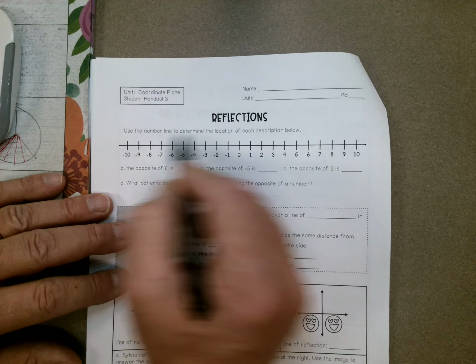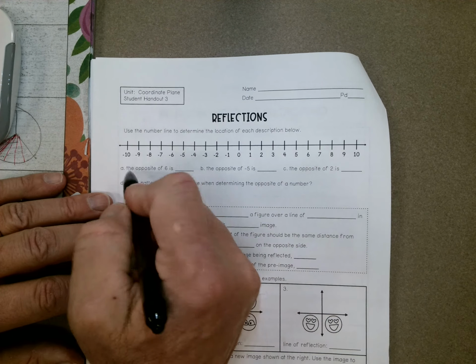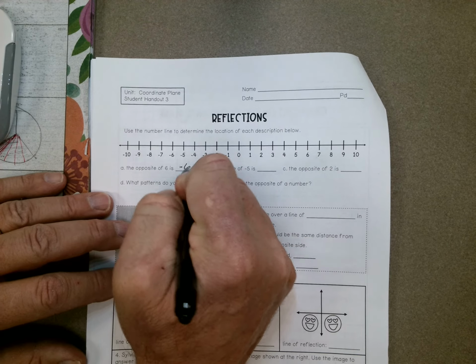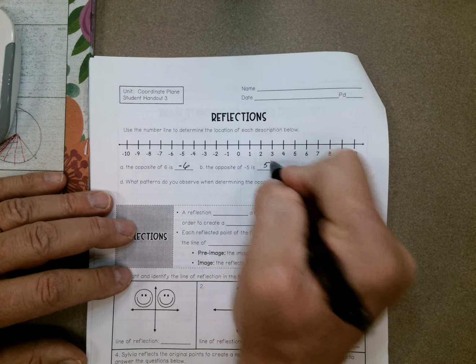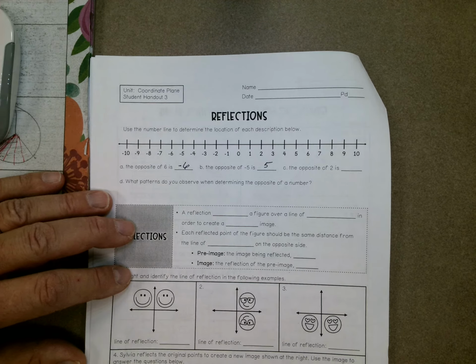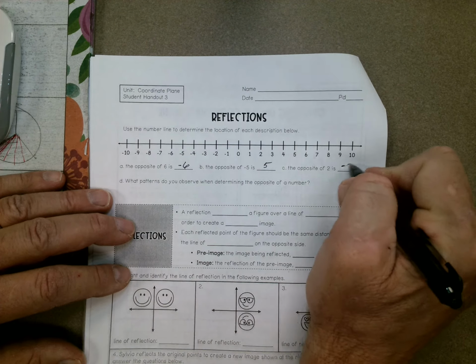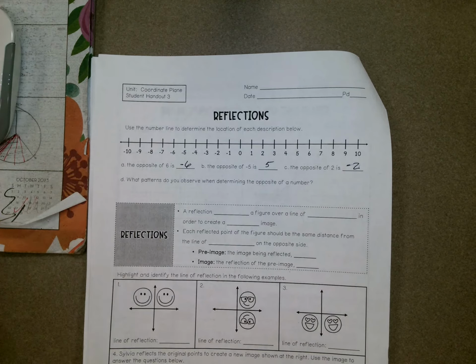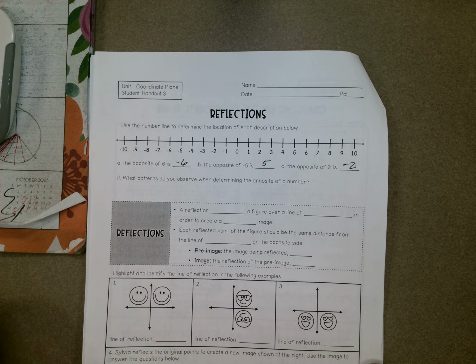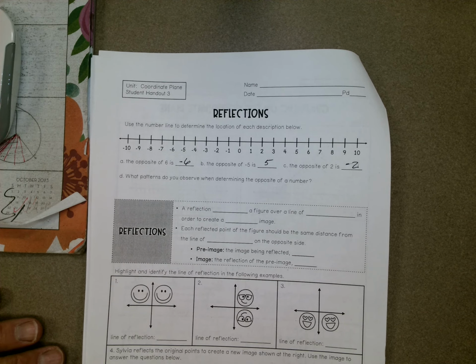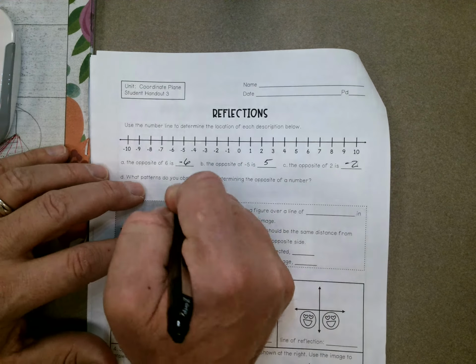All right. Use the number line to answer the questions. The opposite of 6 is -6. The opposite of -5 is 5. The opposite of 2 is -2, right? What patterns do you observe when determining the opposite of a number? Well, they have the same distance from 0, right?